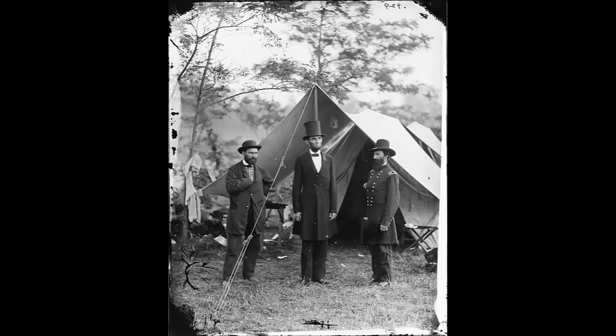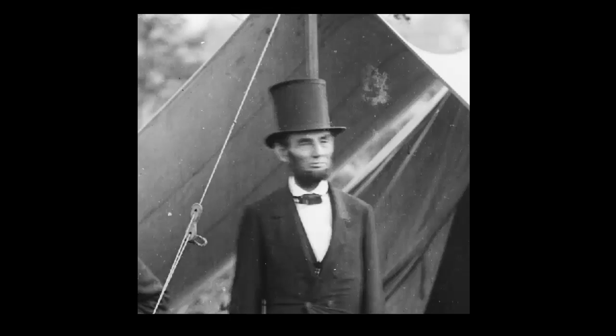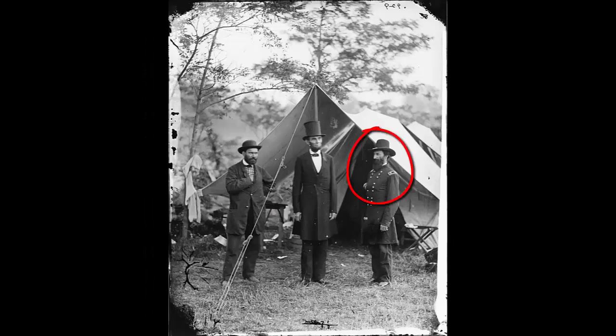Suppose you have an assignment to find out all you can about this photograph and turn in a report on your findings. First, observe what you already know. That is President Abraham Lincoln, who was president of the U.S. during the Civil War. The man on the right looks like an officer. They're at a campground out in the woods somewhere.